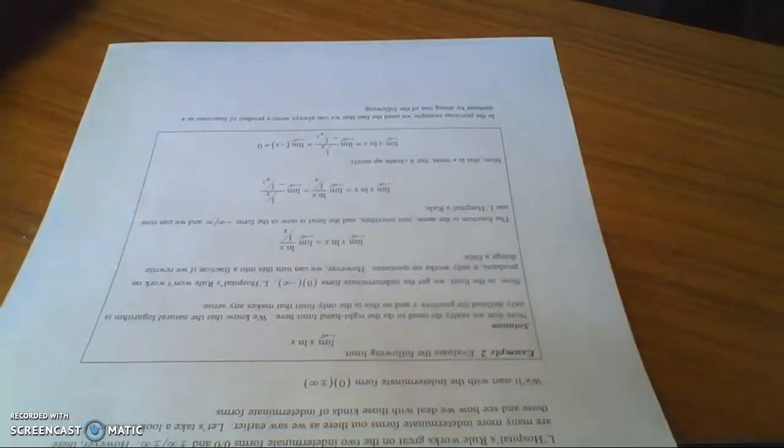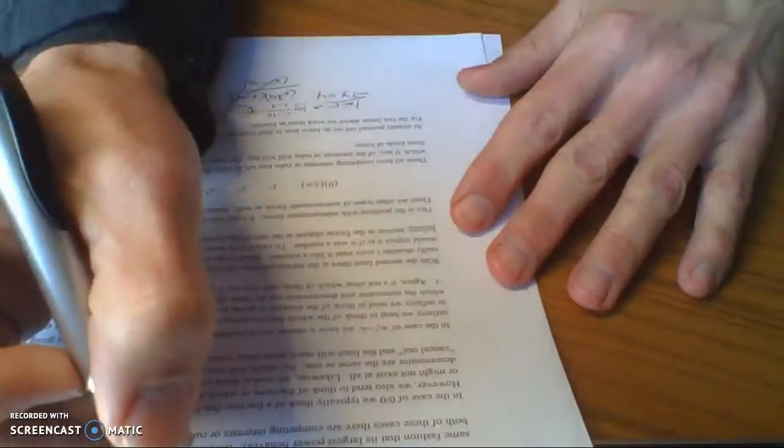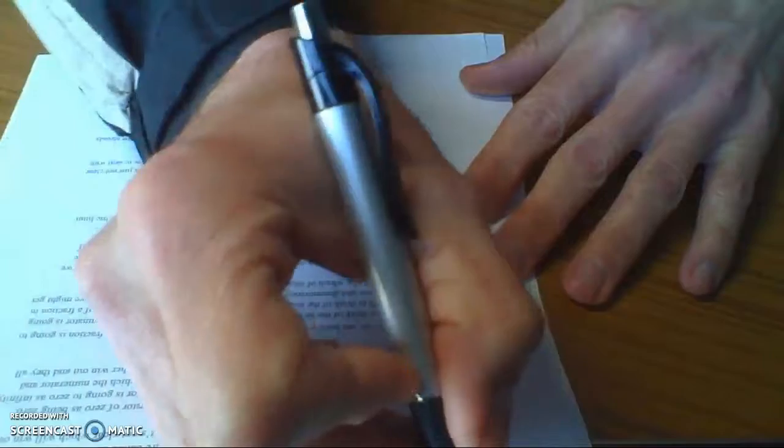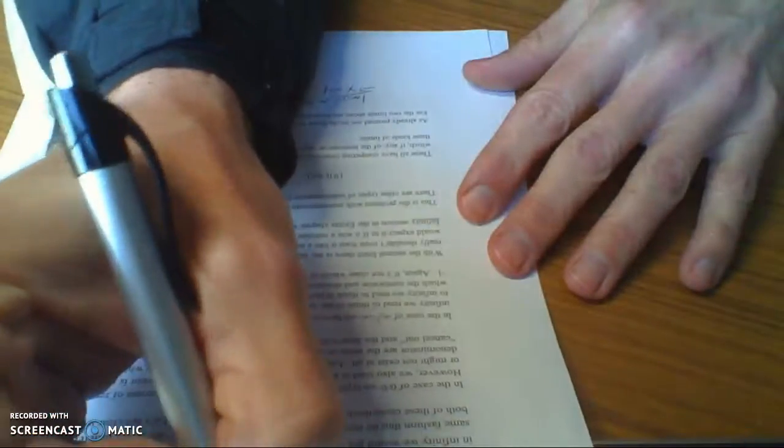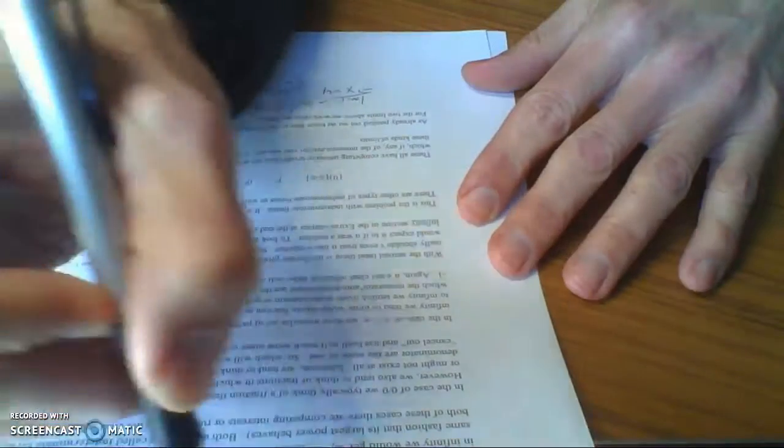So I guess L'Hopital's rule is a method to solve indeterminate forms, which, from the meaning of indeterminate, we know can't be solved, like 0 over 0 or infinity over infinity. But because of L'Hopital's rule, we do know how to solve them.